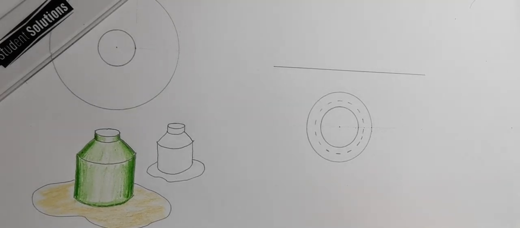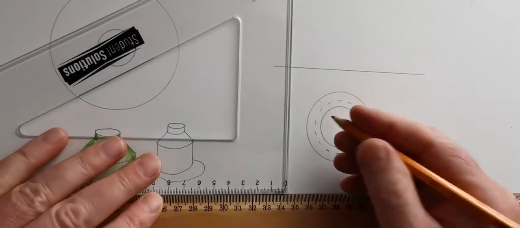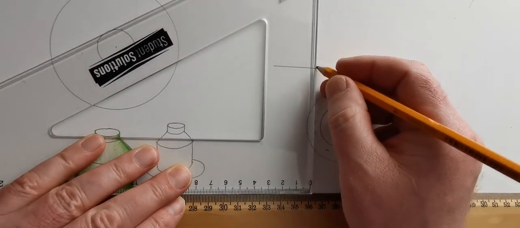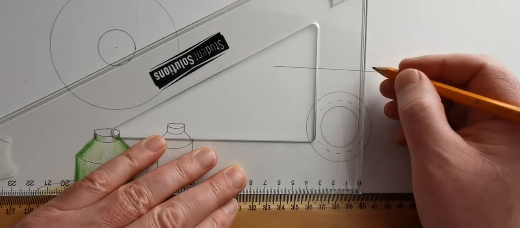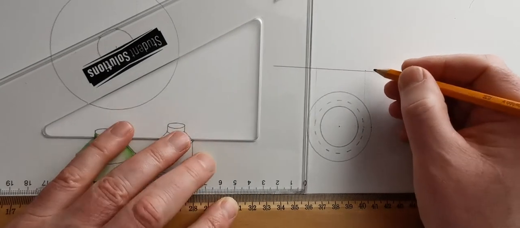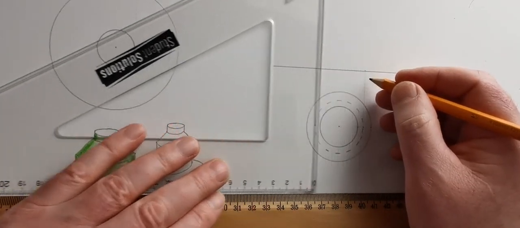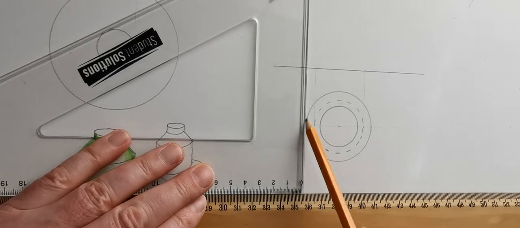So now, I'm going to bring up the dotted points here first, and I want them on the ground up here. So the dotted lines come up first of all, and then the sides.